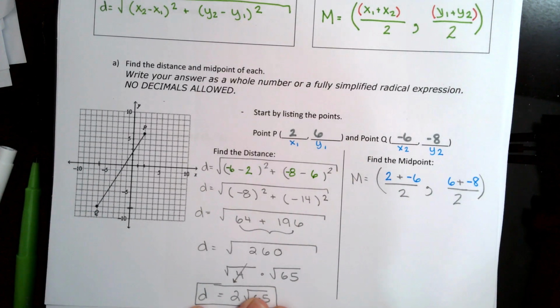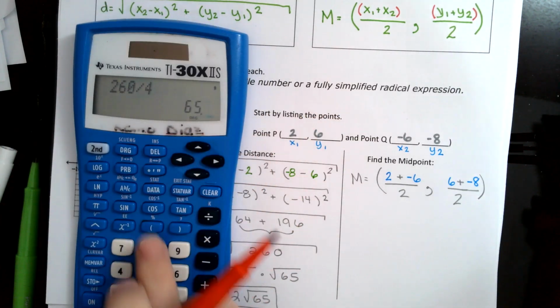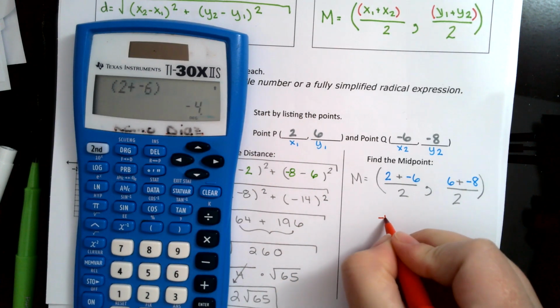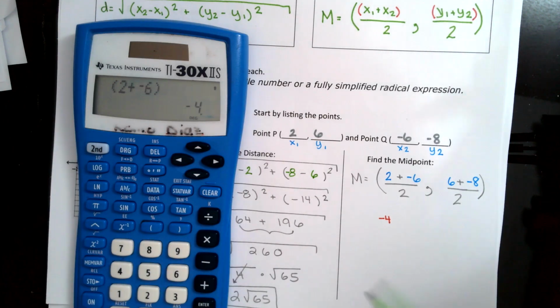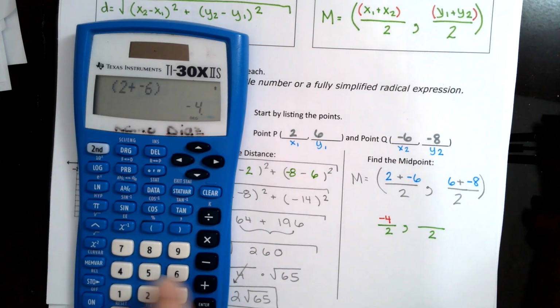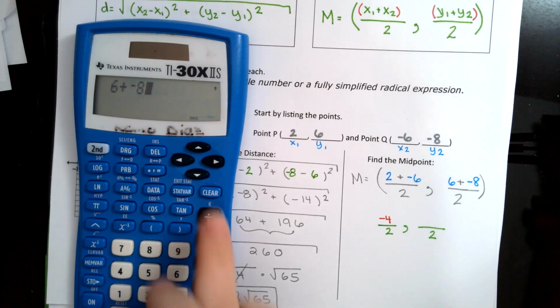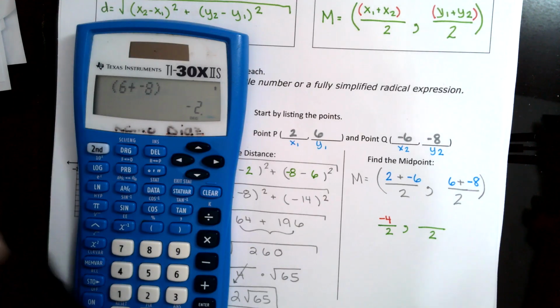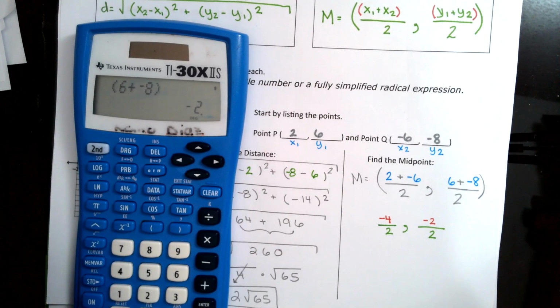Now again, you can choose to use a calculator here. So open 2 plus -6, close it. We get -4. We still have that divided by 2, the comma, the divided by 2, 6 and -8. Open 6 and -8, close it. We get, again, -2 here.